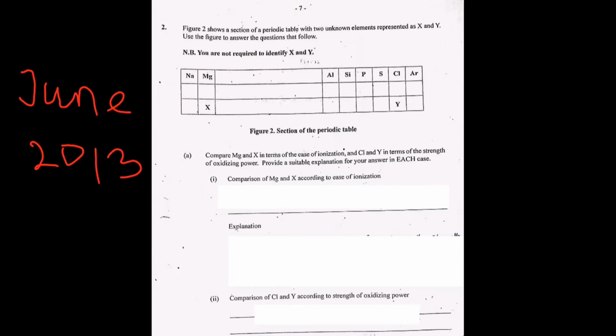And while you have X and Y, they didn't identify what the elements were, but they have them in the group, all right? So for 2A, they ask you to compare Mg and X in terms of ease of ionization, and Cl and Y in terms of the strength of oxidizing power. Provide a suitable explanation for your answer in each case, right? So the first thing that you have to do for this question, right? So let me take the one with Mg and X, right? What I want you to do is to identify the group that Mg and X belong to.